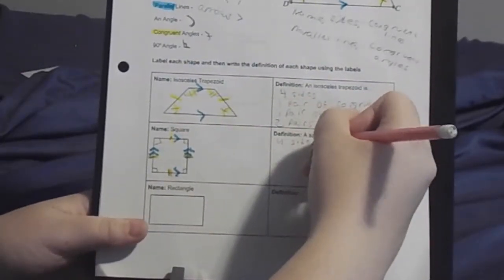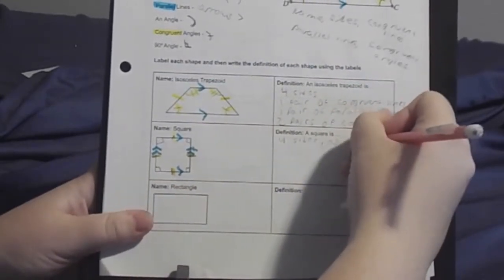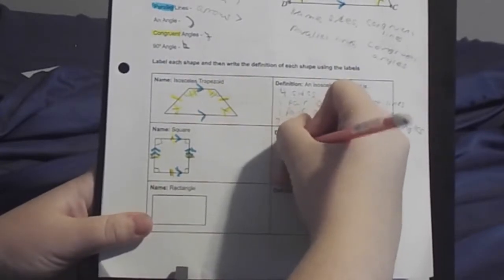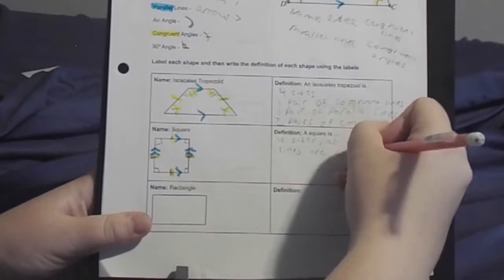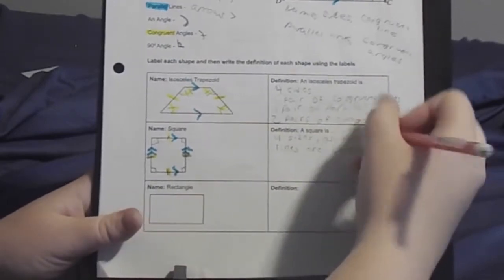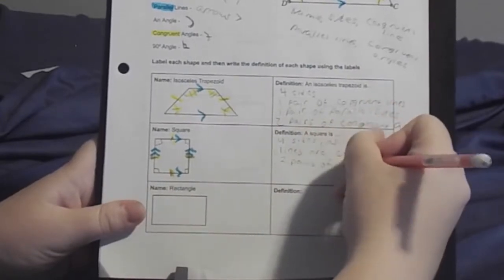So if I'm describing the shape, it has 4 sides, because the name's already written there, a square is 4 sides. For congruent lines, all 4 of them are congruent to each other. So all 4 lines are congruent. Next is parallel lines. Well, top and bottom's 1 pair, and left and right are another pair. So I have 2 pairs of parallel lines.